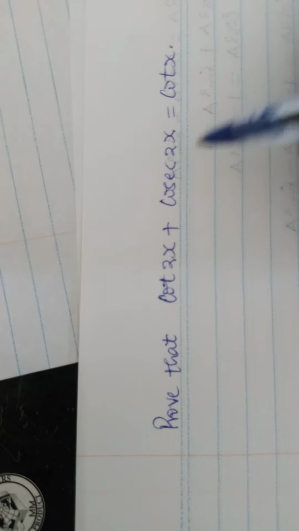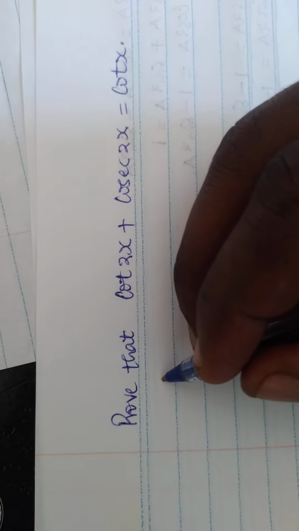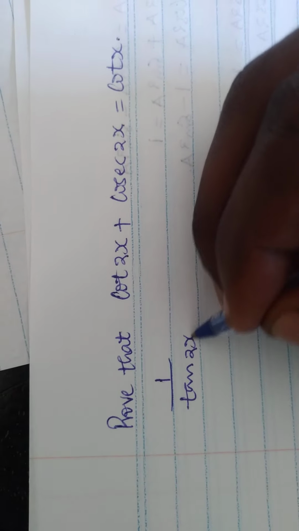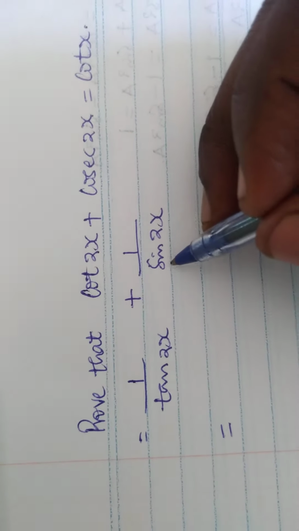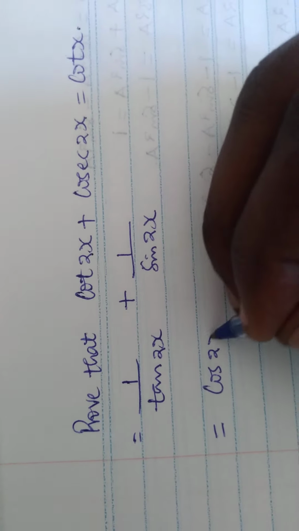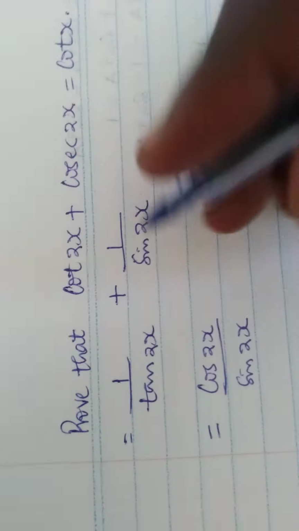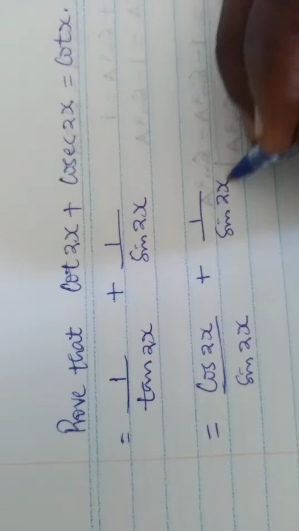So looking at this, cot 2x is the same as 1 over tan of 2x plus cosec is the same as 1 over sine of 2x. So now, but tan is the same as sine over cos, so which will now become cos 2x over sine 2x plus 1 over sine 2x.